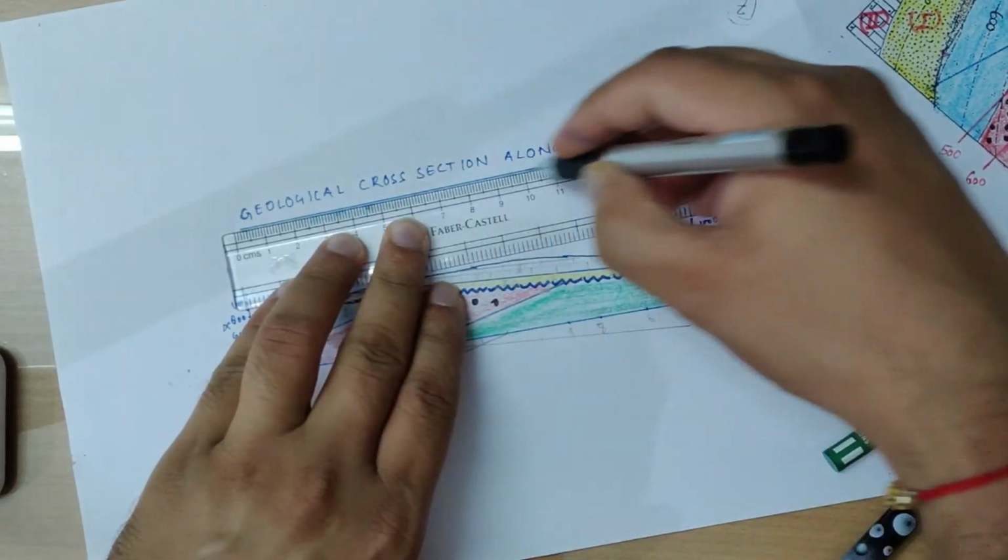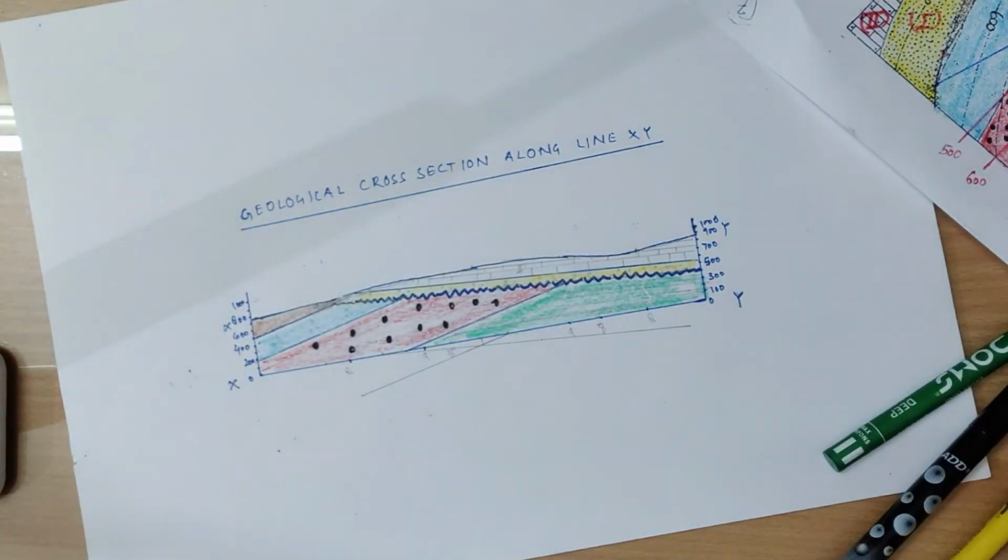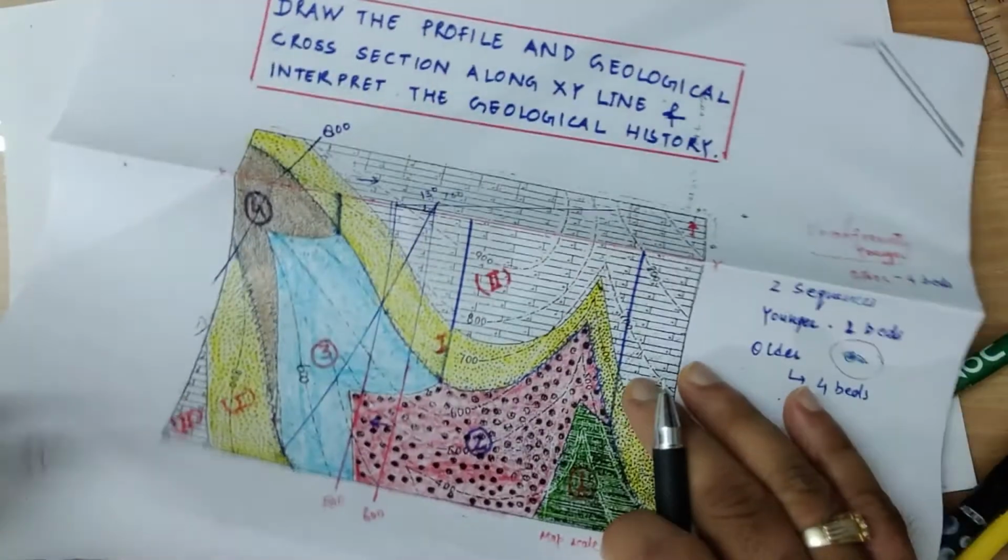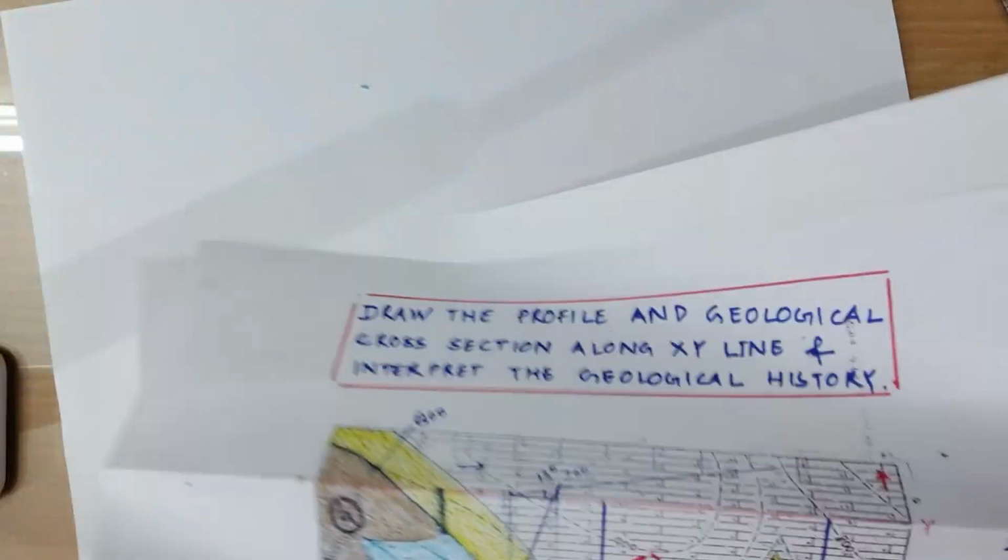Now we need to interpret this particular map, and we interpret the map within 4 points. So what are those points?